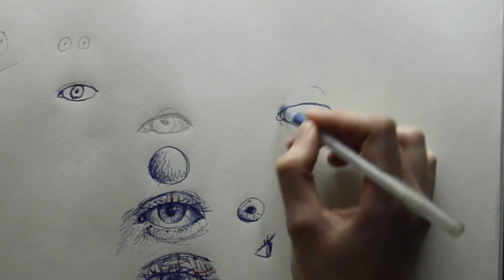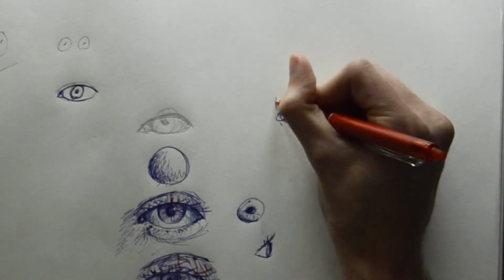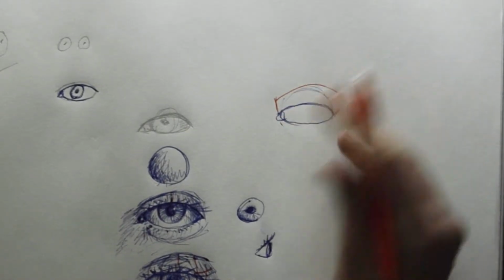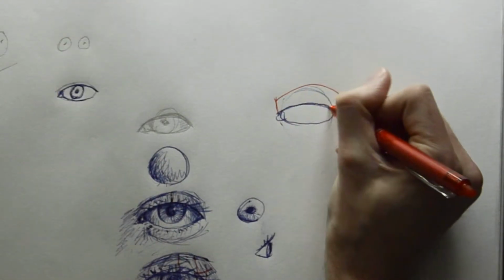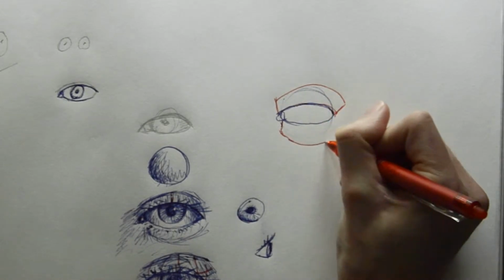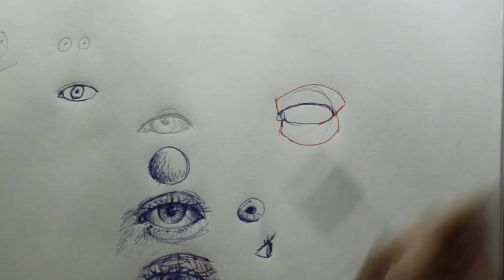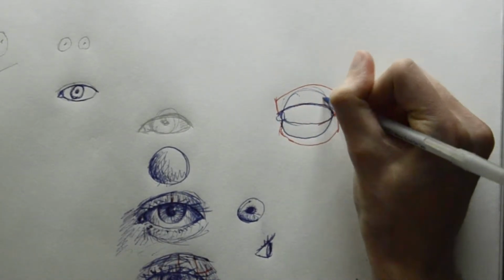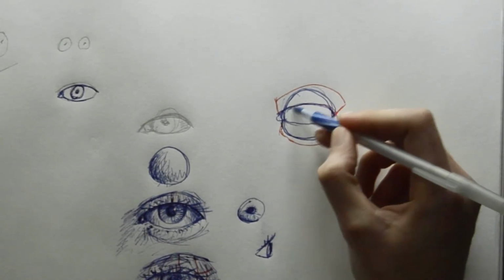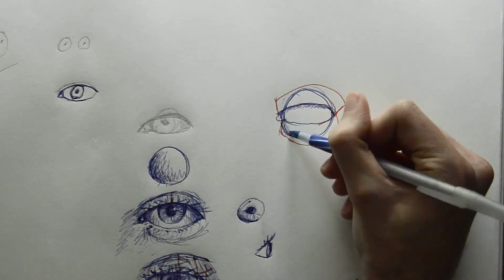But it is still a circle. Then having this shape right here, kind of like a rectangle wrapped around it, and then another one on the bottom, overlapping this circle shape. So it'll create that little bit of shadow here, and then it'll follow that form of the circle.